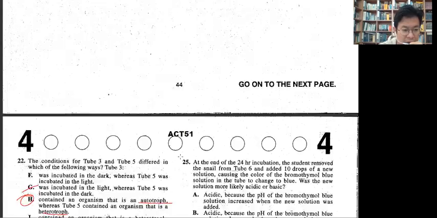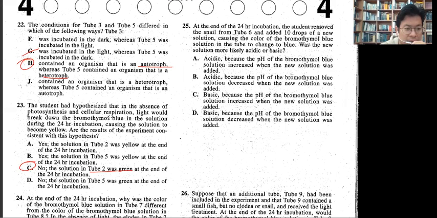The hypothesis says the light would break down the bromothymol blue so that it becomes yellow, but even though it has light, it became green instead of yellow. That's why we can find it.